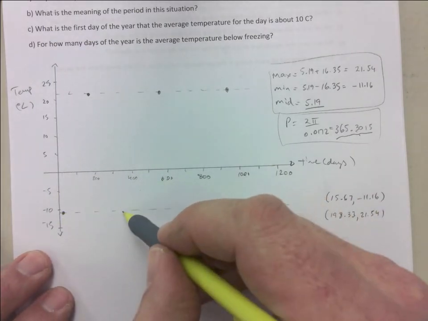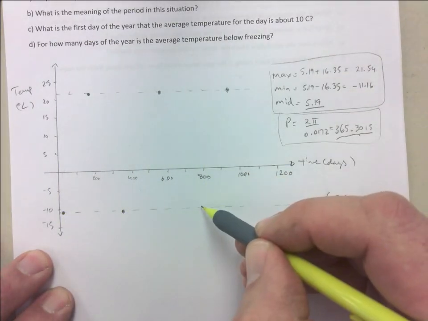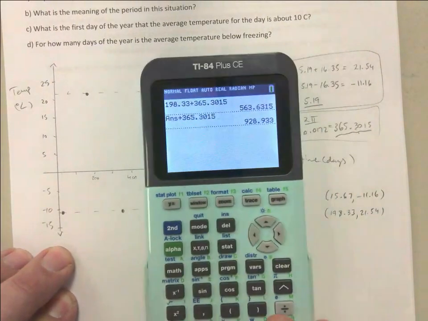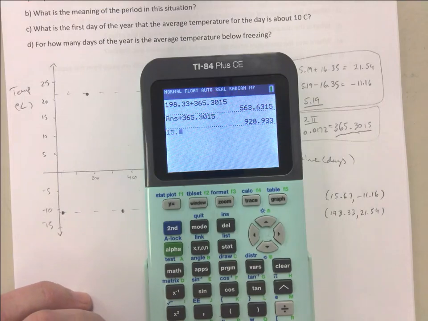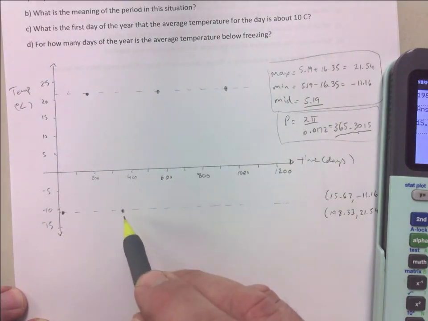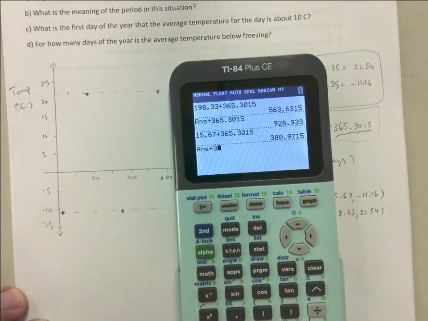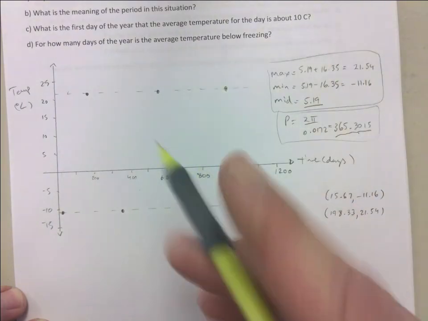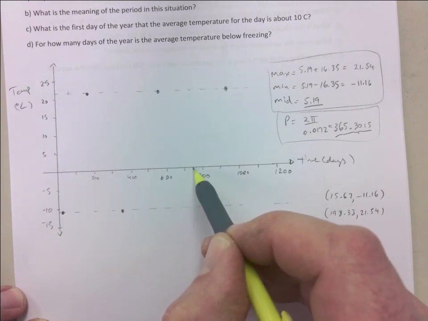You do the same thing here. 15.67 plus 365.3015. That's at 380.97. I'll add another period to it. 746.27. The 746 is right about there.